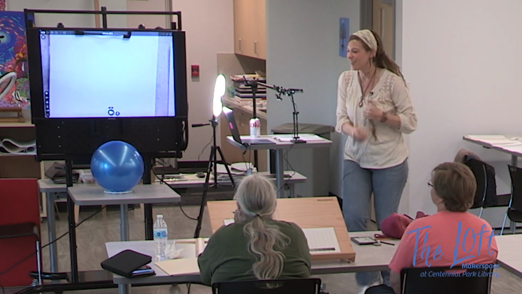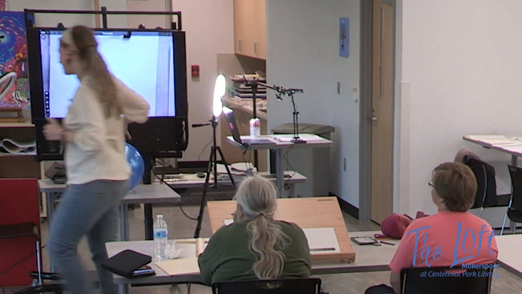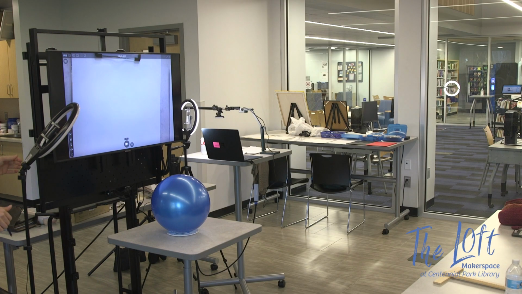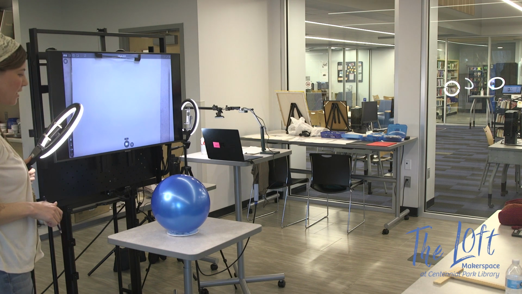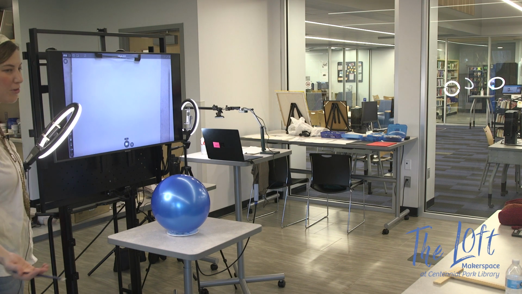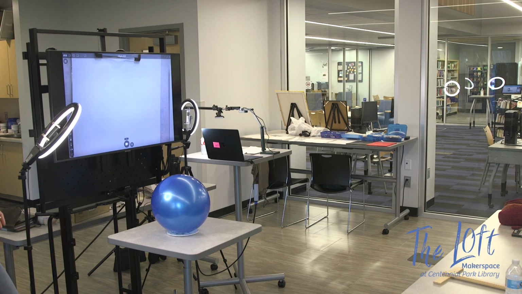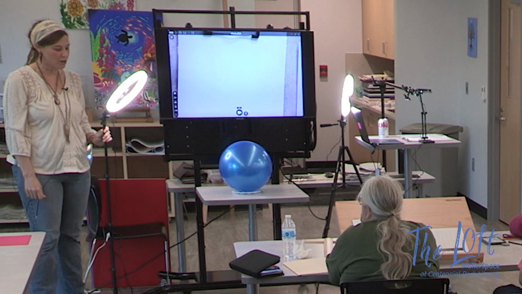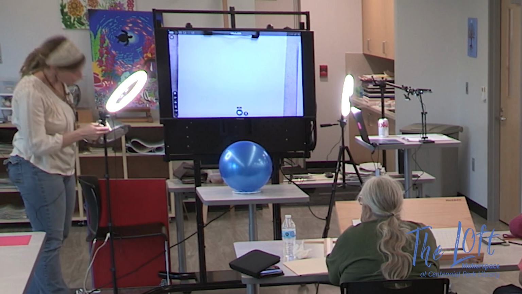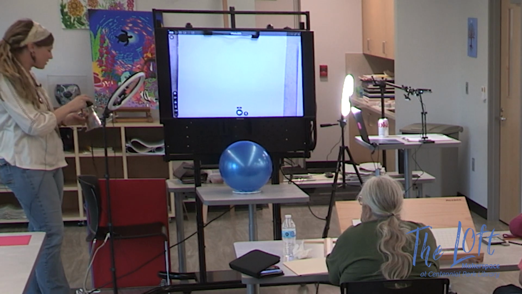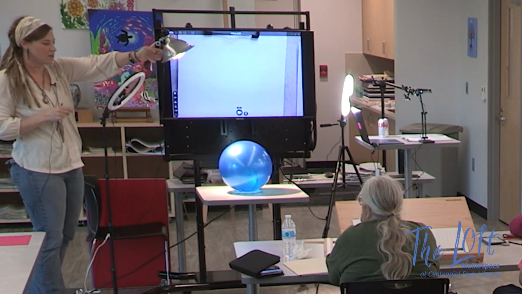Okay, so let's look at a sphere again. And we're going to look at it with different light. So this sphere, it's a beach ball, obviously. It's a little bit shiny, so you can actually see the reflections of the light sources in the sphere. So this would be a softer light. And that is a harder light.